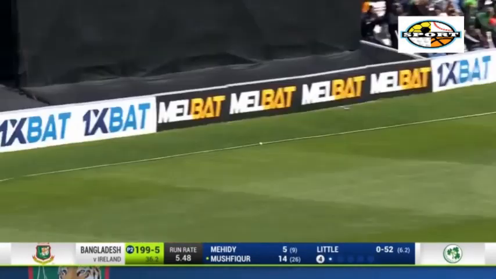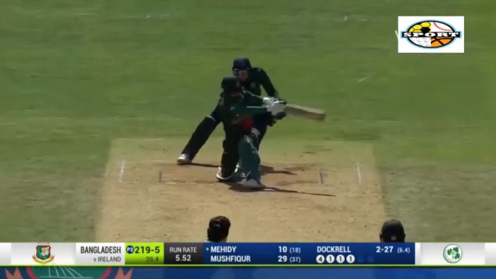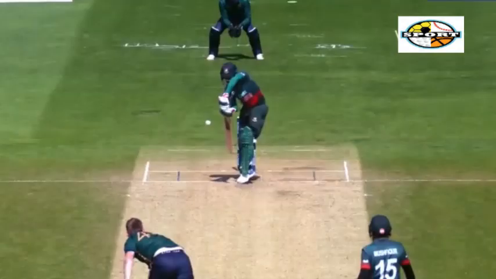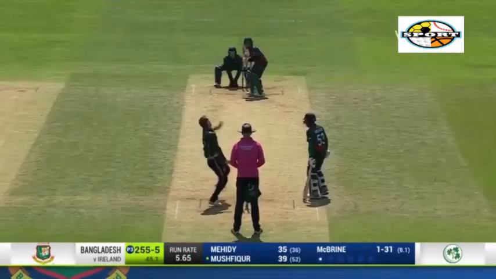18.3 Campher to Tamim, 4, fuller length ball around leg stump, Tamim tickles it past the keeper and gets another boundary. 22.4 Campher to Tamim, leg byes, 4, once again it is down the leg side. Tamim misses the glance but the ball deflects off his pads past the keeper. 23.3 Andy McBrine to Litton, out, caught by Mark Adair. Andy McBrine strikes and he is pumped up.